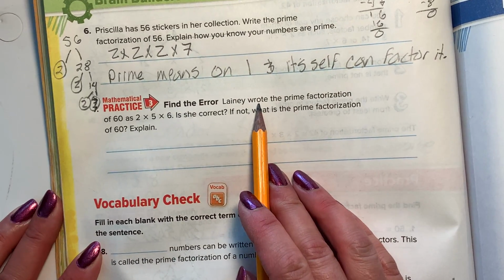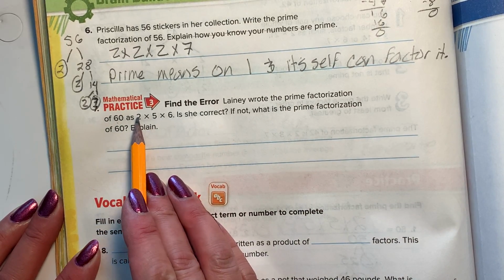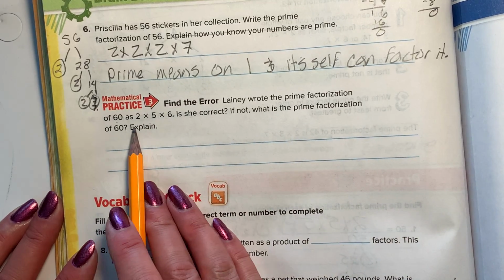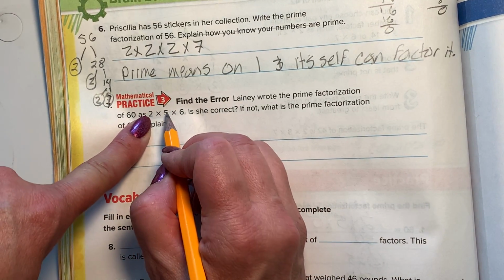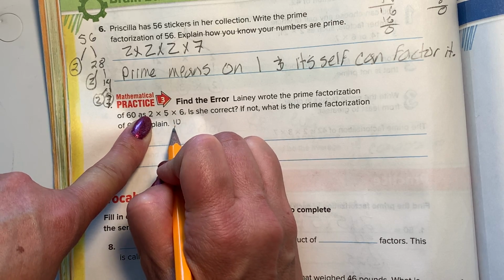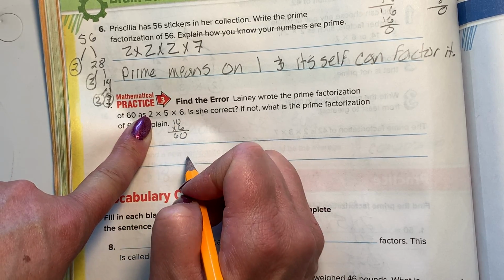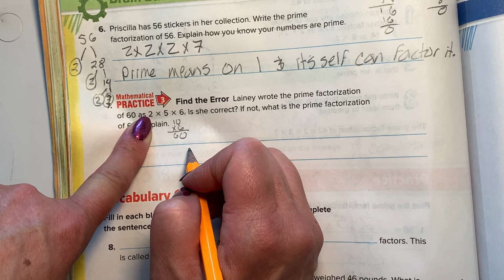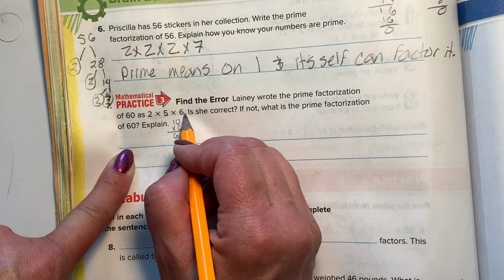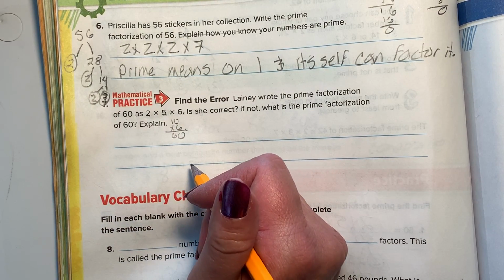Laney, not our Laney, of course, wrote the prime factorization of 60 as 2 times 5 times 6. Is she correct? If not, what is a prime factorization of 60? Well, let's see what she gets. 2 times 5 is 10. So then you have 10 times 6, and that makes 60. Right? 2 times 5 is 10. 10 times 6 is 60.